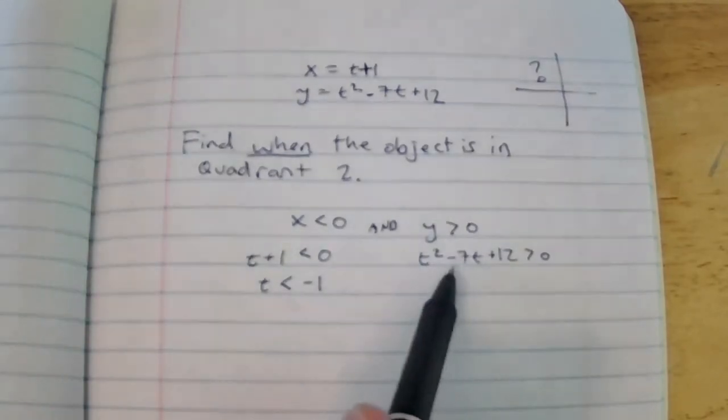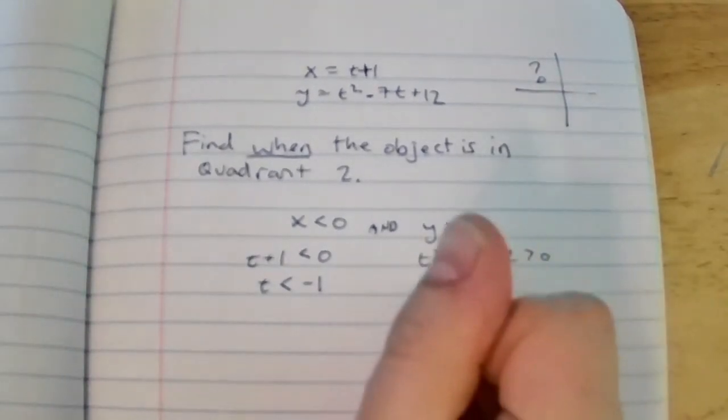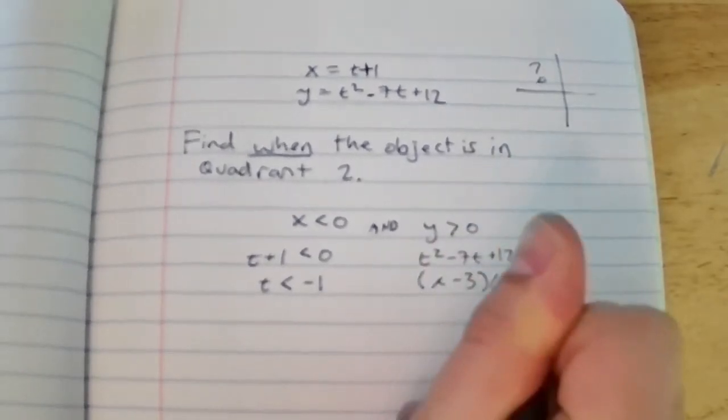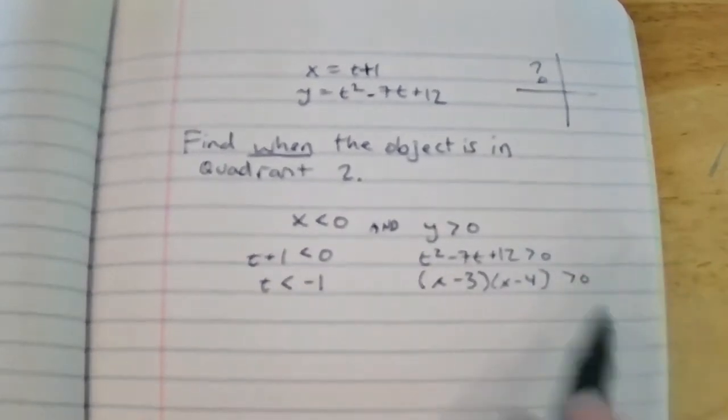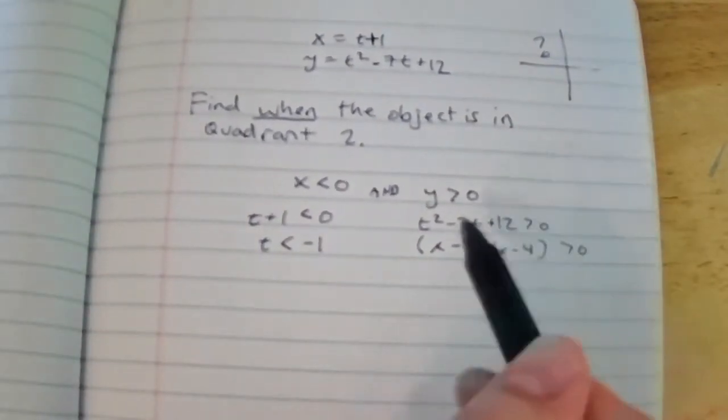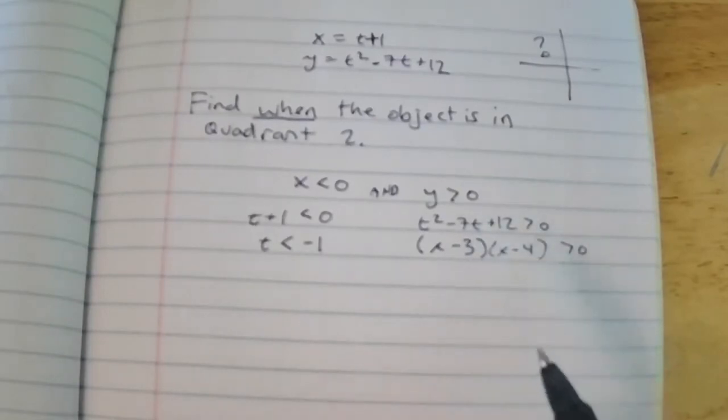So to solve a polynomial inequality, first you find the zeros. If I factor this, I get x minus 3 times x minus 4. This one's pretty straightforward, not too complicated. The numbers here are pretty small. And so my zeros would be at positive 3 and positive 4.